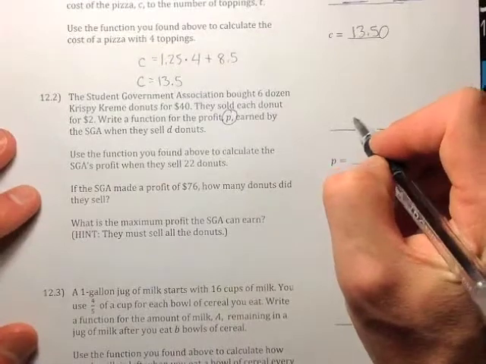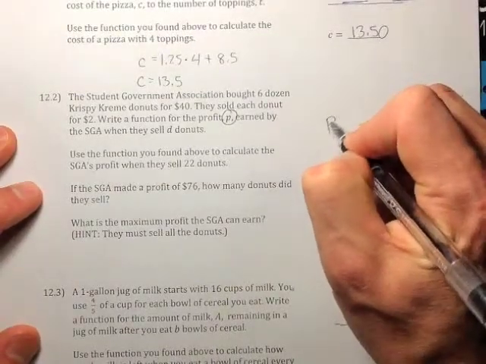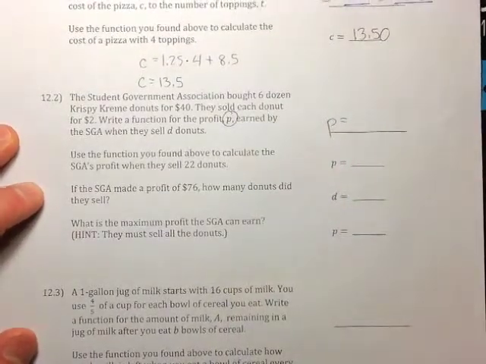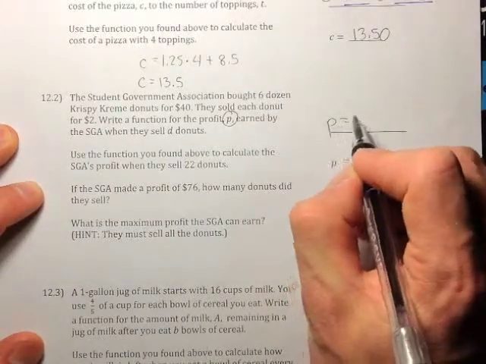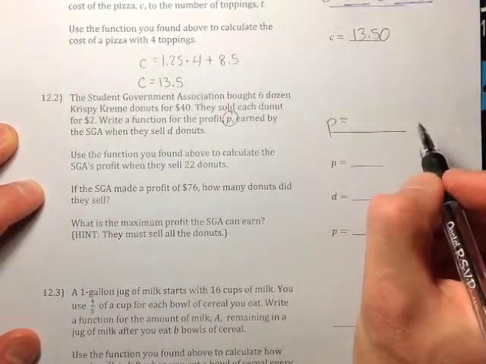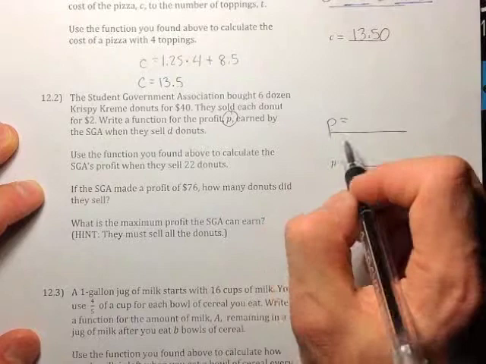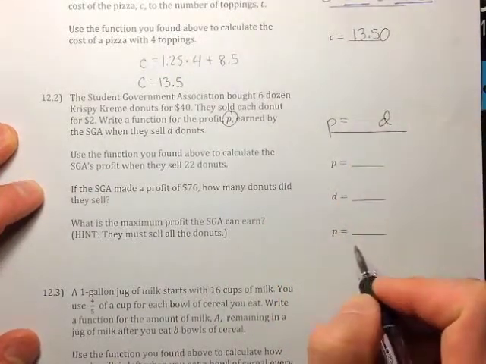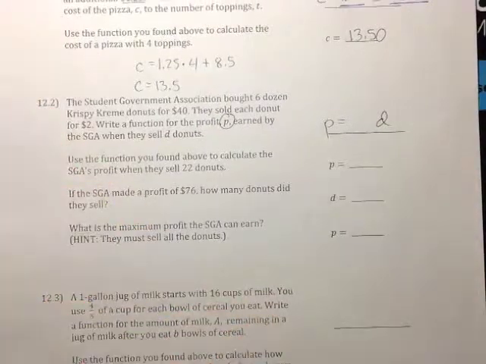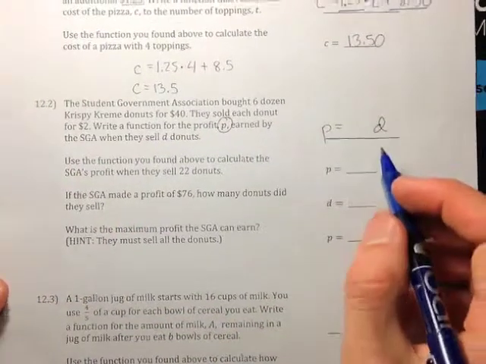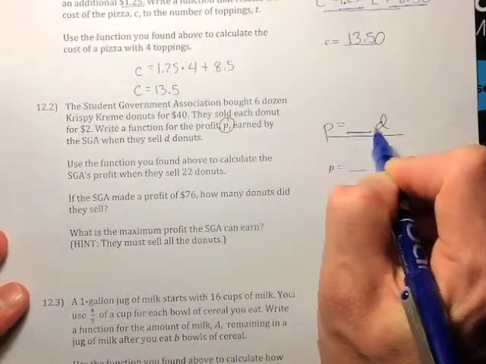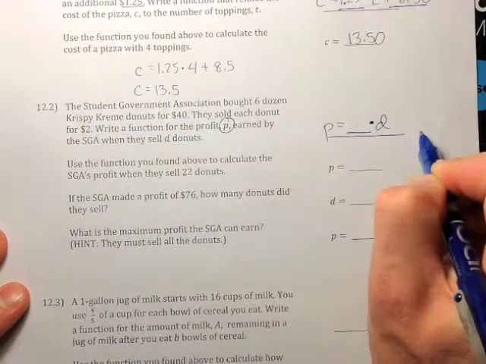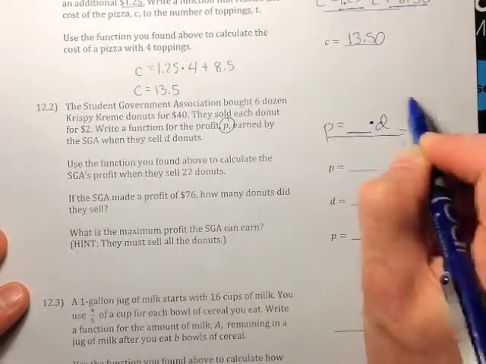So our linear function is going to look like this: P equals. Now, the profit that you earn is equal to what? Well, let's see. You know that your profit is going to depend on the number of donuts you sell, D. So then, this problem just boils down to filling in the blanks. What number multiplies the D, and what number gets added or subtracted from this?